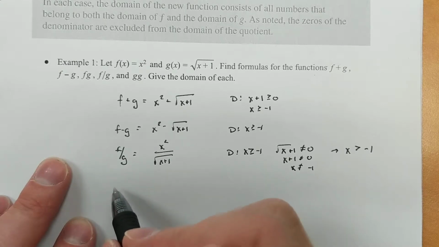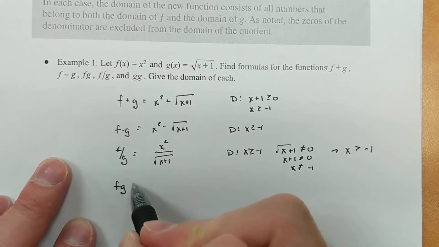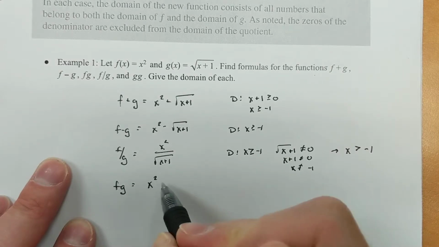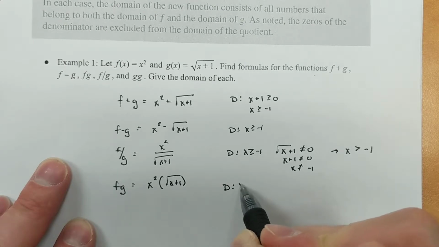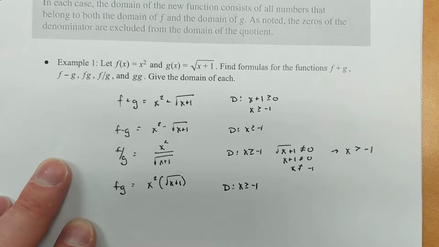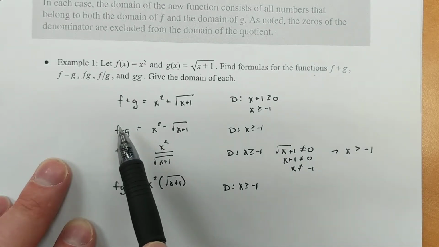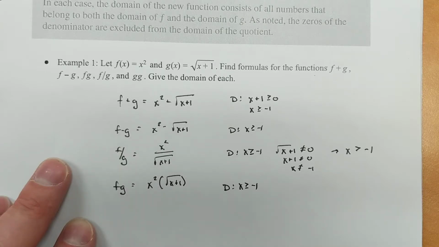Whoops, I went out of order. I missed f times g. So that's x squared times the square root of x plus 1. So same domain, because I have the root, I get that condition. It's the same work as that. So I did plus, did minus.